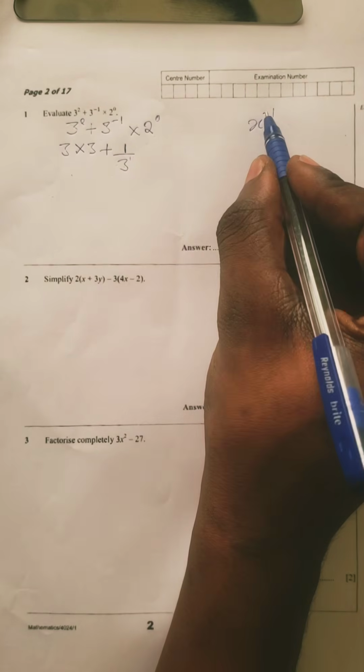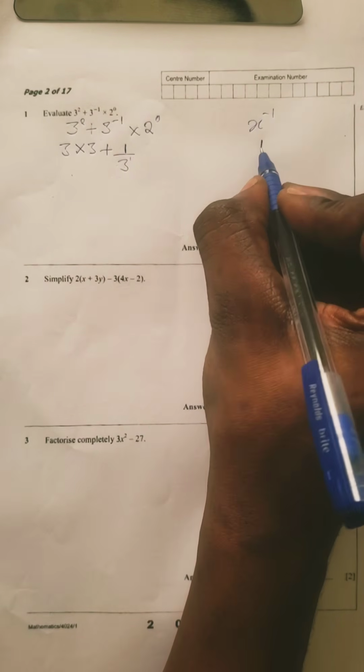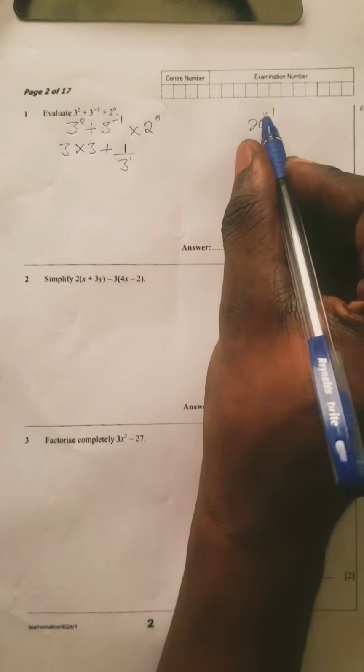Say you have x to the power negative 1. The negative becomes 1. Then you say over the base. In this case, our base is x. Then to the power, whatever the number is here. So if it is 1, you say to the power 1.